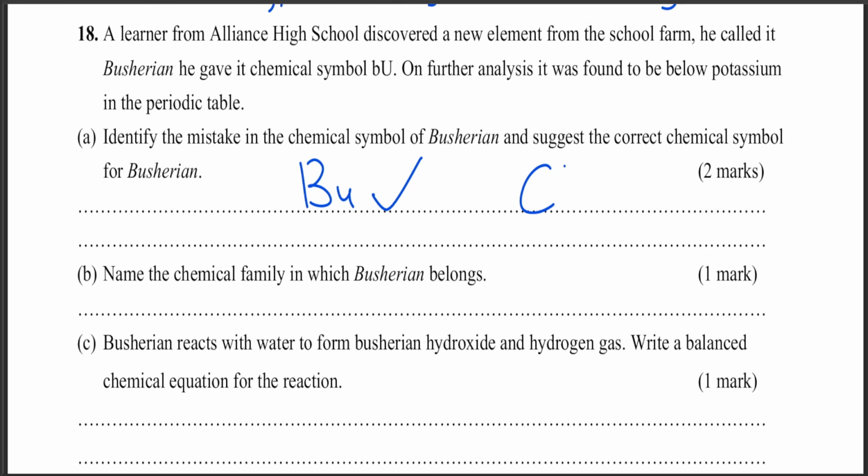So wanafunzi wengi wakiandika chlorine symbol huandika hivi, which is still wrong kwa sababu hatujui yani hii ni small l ama ni capital L. So to just avoid that, let's stop writing this way and write capital C small l that way. Na wala usiandike hivi, utaona sasa sijui hii ishakuwa L kubwa, L ndogo. So another thing is upande wa aluminium pia the same thing, watu wafanya hivi. Instead it should be written this way.